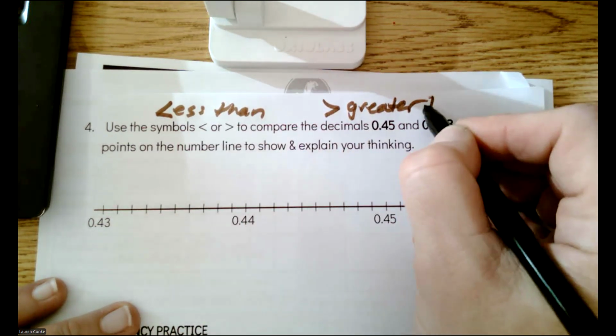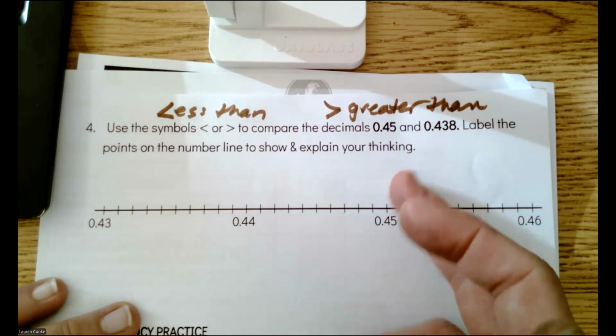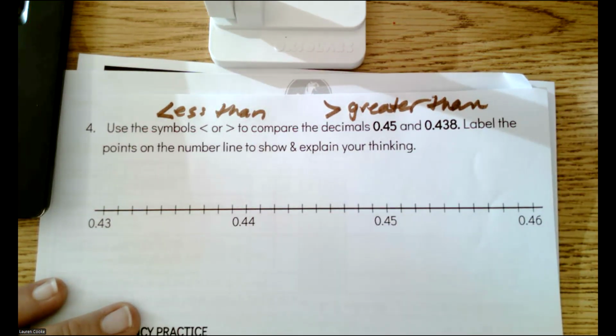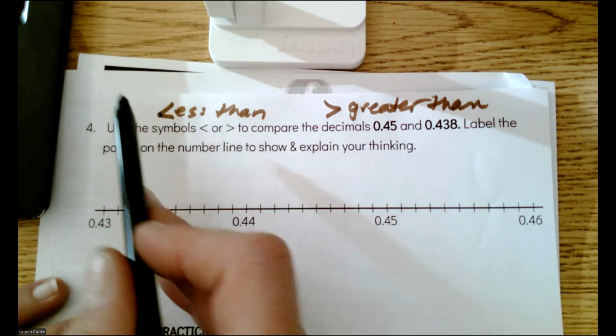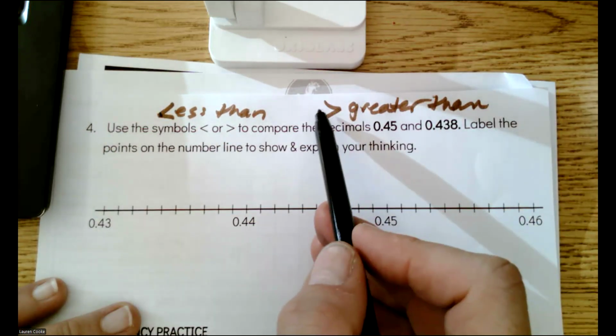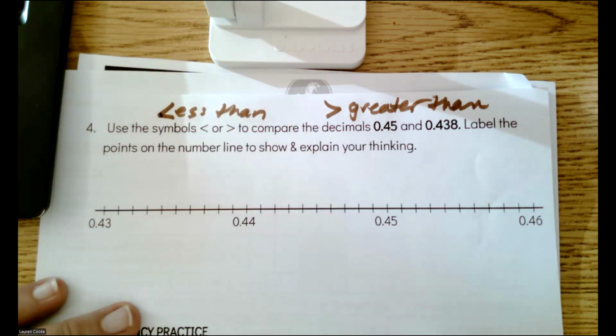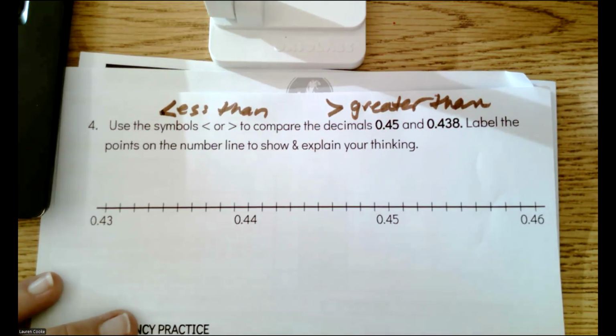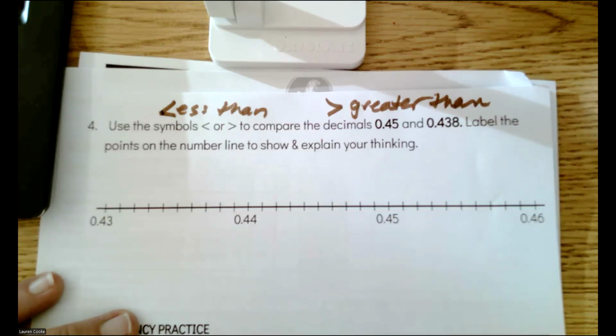So we know that we can place these symbols, but we can also read them from left to right. When you have the little point first, that's less than, looks like an L. When you have the big open space, that's greater than. And you have to make sure that those statements are true.